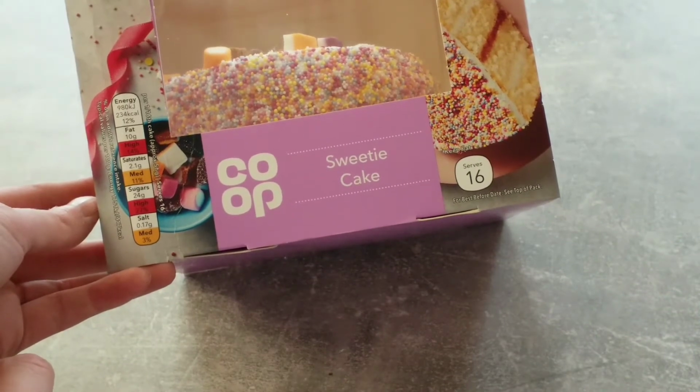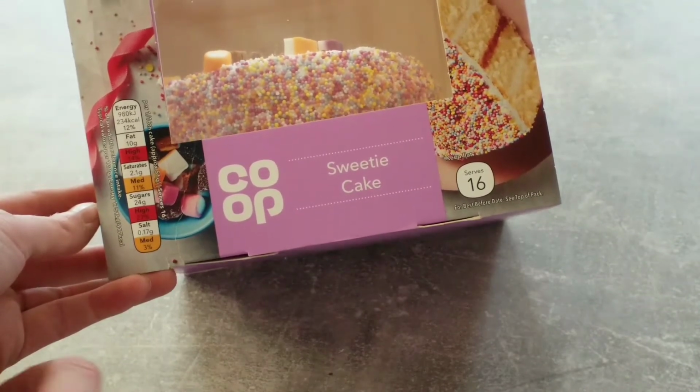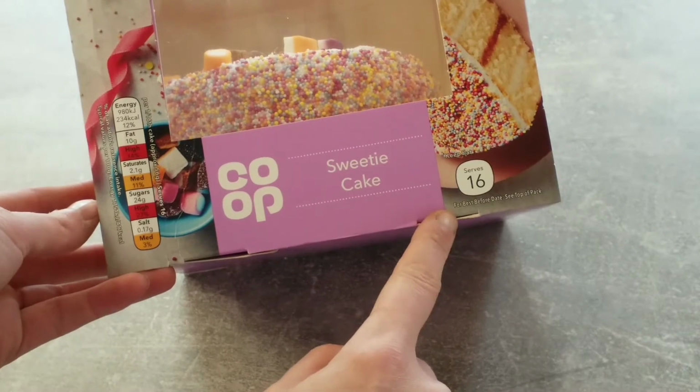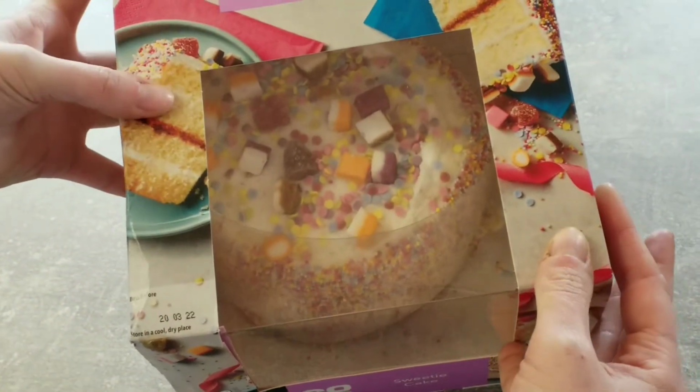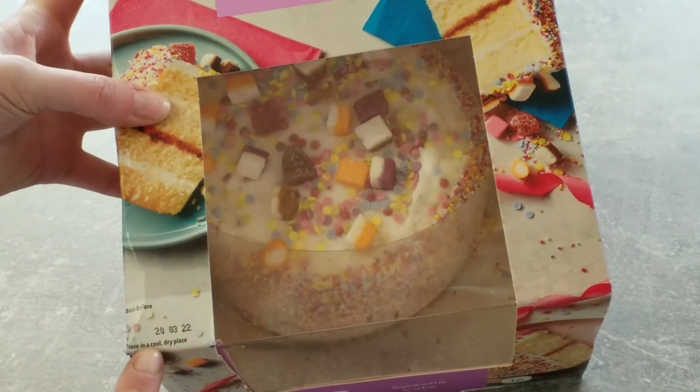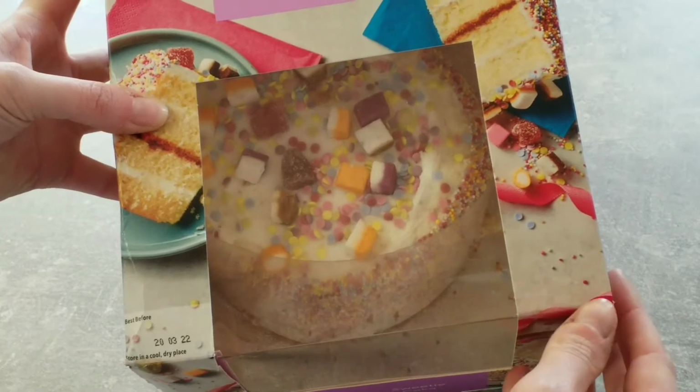For example, I can see straight away that this cake is high in fats and sugars. It also tells me how many people it serves and where to find the best before information, which is obviously quite important information. We need to know that this cake is safe to eat because it's in date.